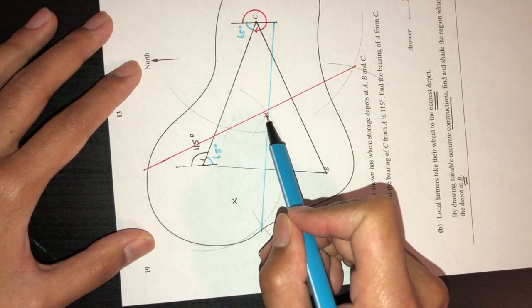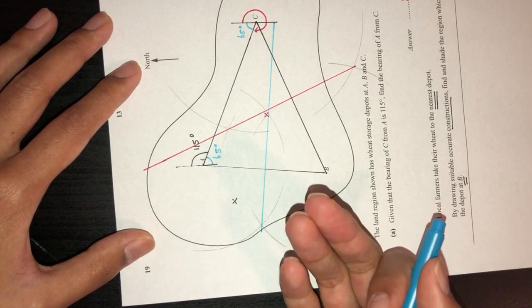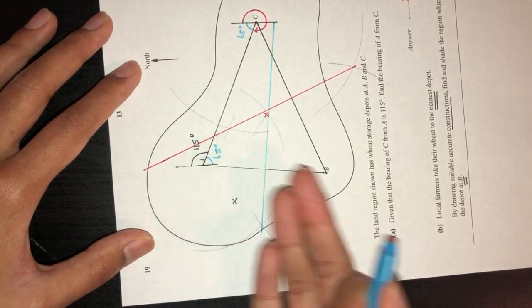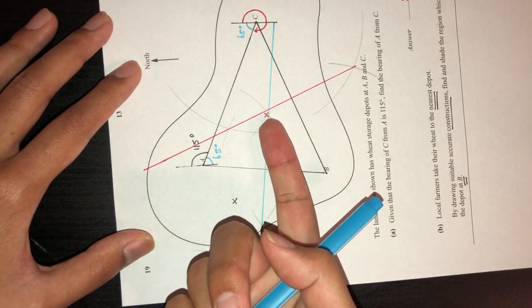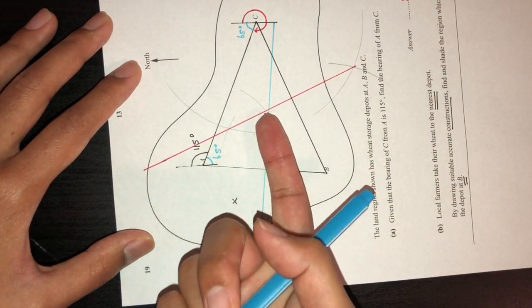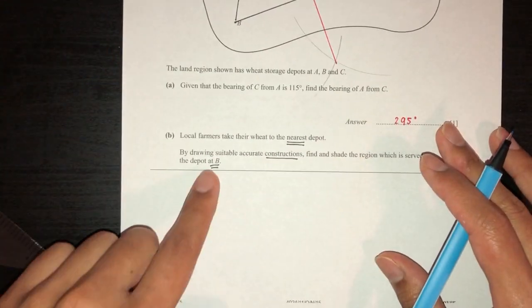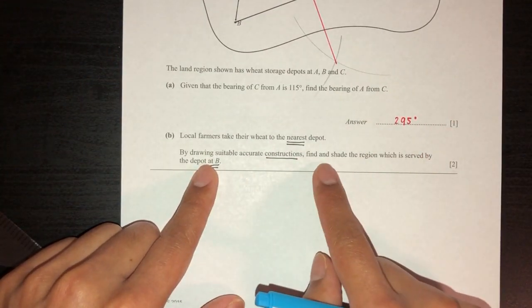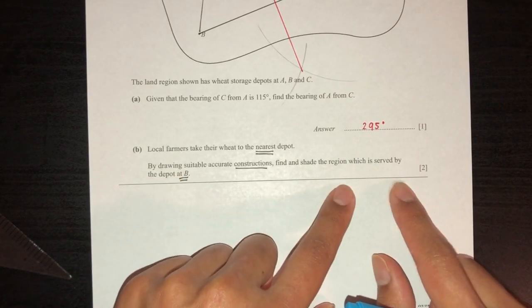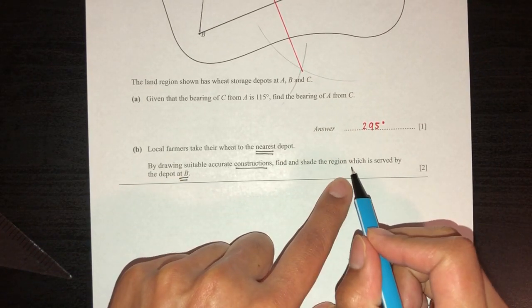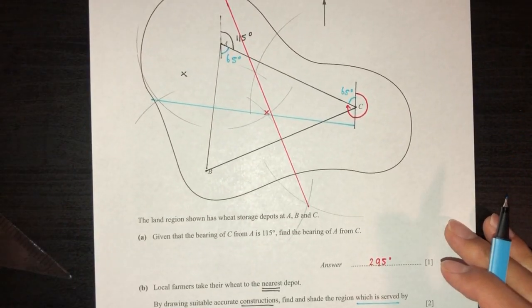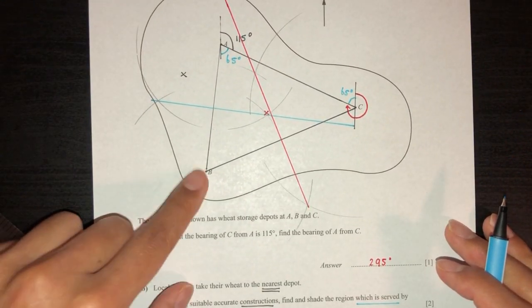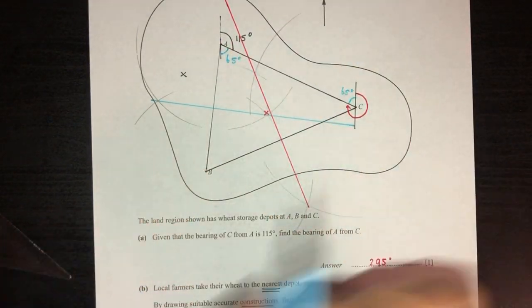Again, for example, let's say I was here. At first I did not know if I was closer to A or to B, but now since I have this line, I can clearly see that I was closer to the point A, so I would have gone to point A. So by doing these two lines, by shading which region can I find exactly which region is served by the depot B? What are the points that are closer to B than to the other depots?